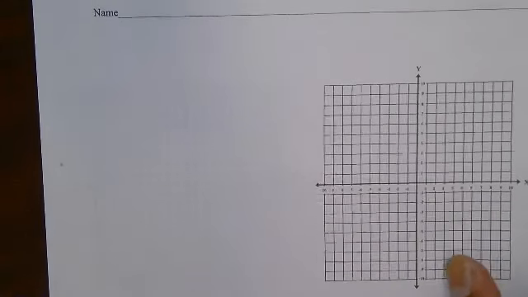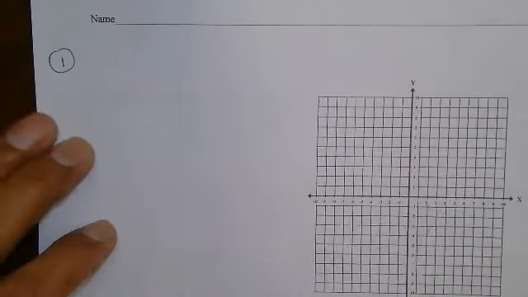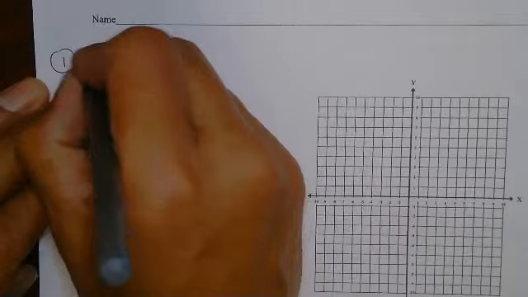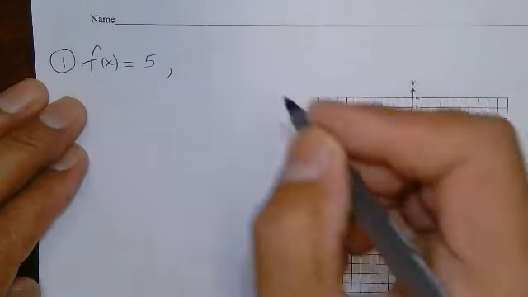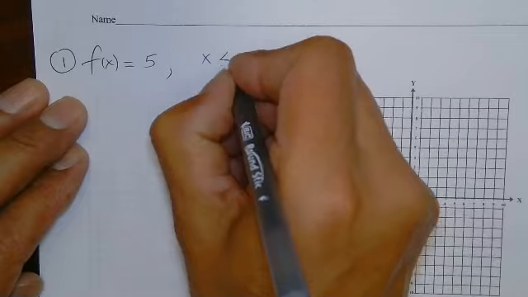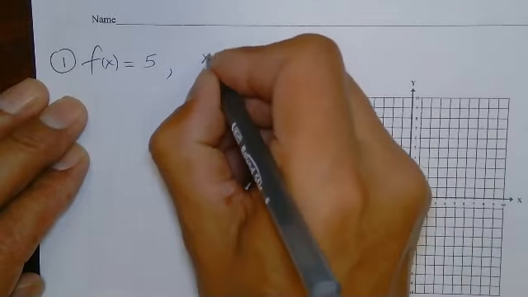Okay, piecewise defined functions, graphing just simple lines here, but then they're going to get a little bit more challenging. Okay, number one, go ahead and copy this in. Go ahead and graph f of x is equal to 5. And I don't want to see the whole line. I just want to see this much of it, this piece of it.